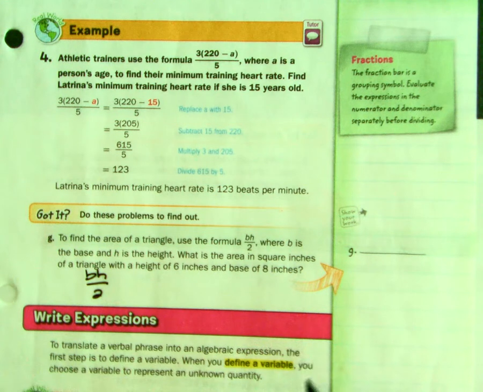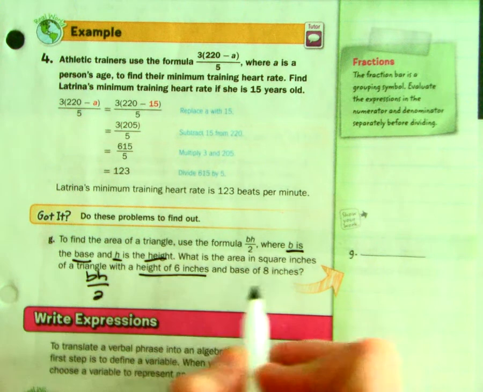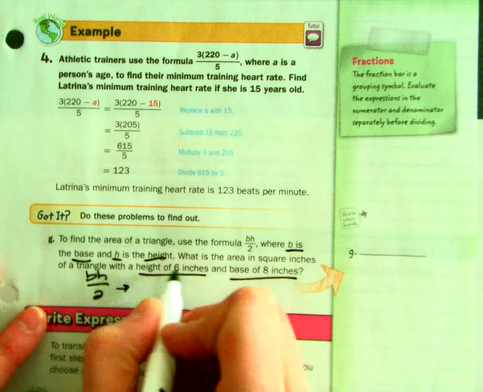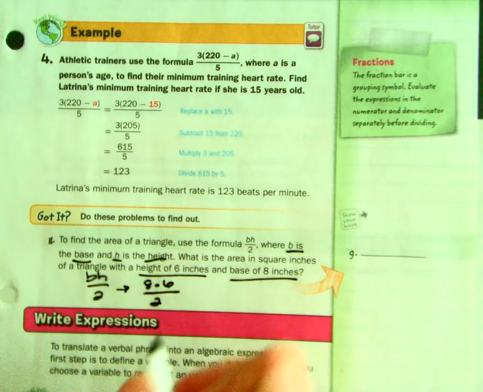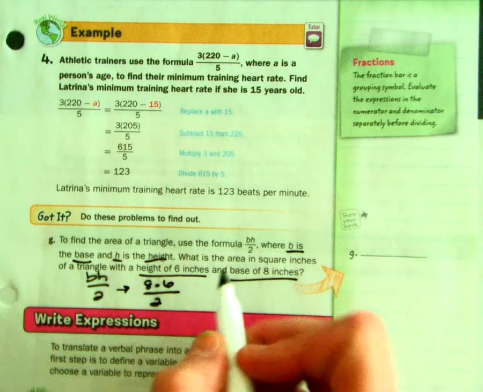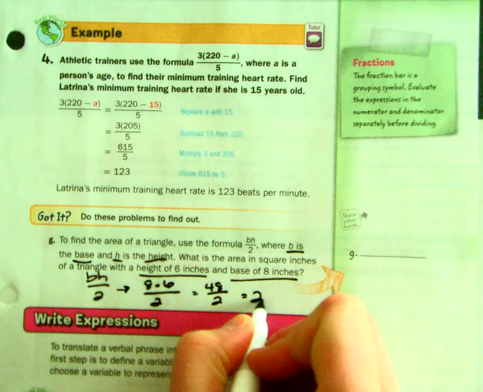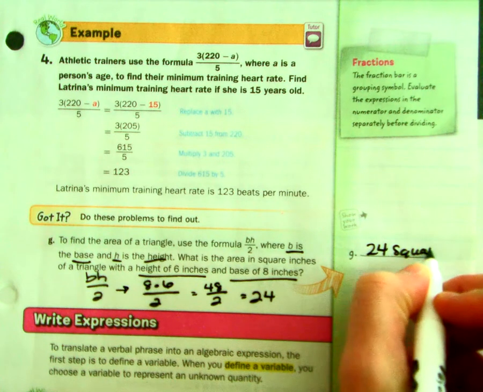And I'm going to substitute my values in where they tell me b is the base, h is the height. And I know my height is 6 inches and my base is 8 inches. So I'm going to put my base in for b and my height in for h. So I have 8 times 6 divided by 2. Again, we follow our order of operations. When we have a fraction or a ratio, I always have to simplify my numerator, then my denominator, and then divide them. So I have 8 times 6, which is 48, and then divided by 2, and 48 divided by 2 is 24. So we have 24 square inches.